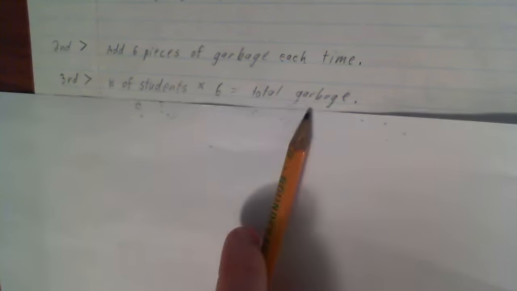If we're asked to write a rule explaining how our chart works, we could say that the number of students times 6 gives us the total pieces of garbage. So I could write it like this: number of students times 6 equals total garbage. That would be our rule.